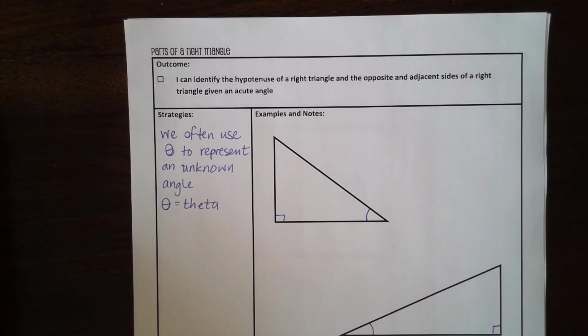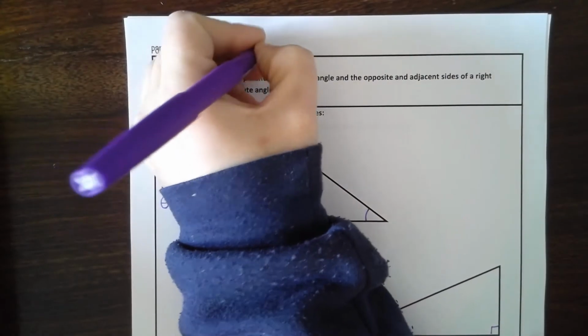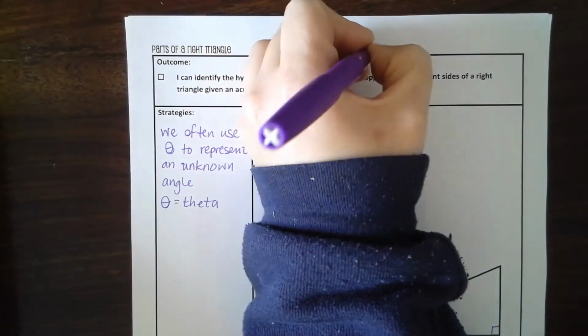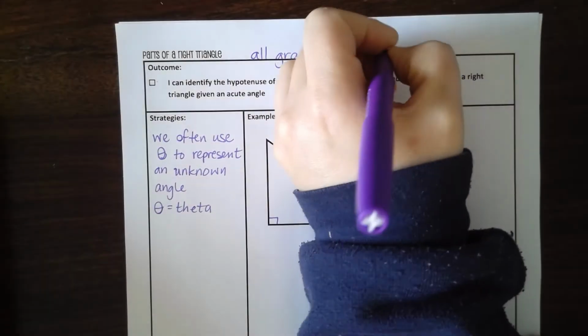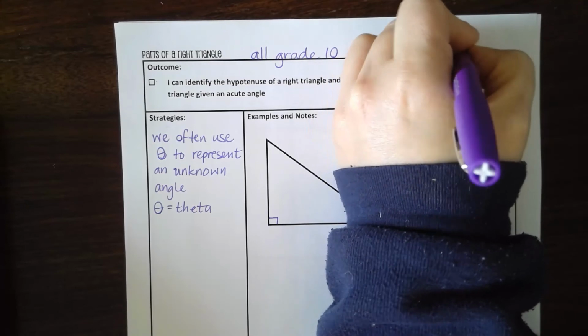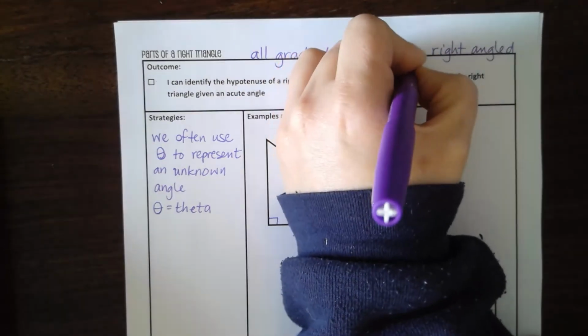So all grade 10 trig is for right angled triangles.